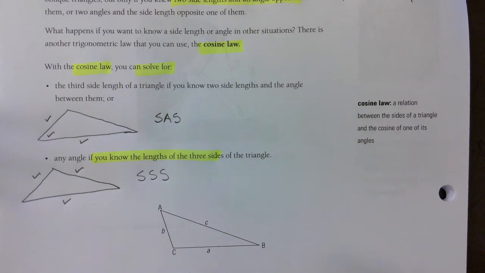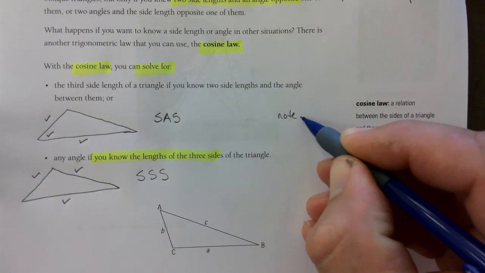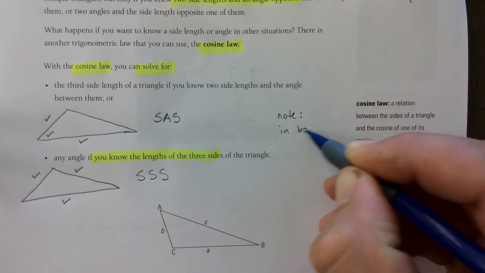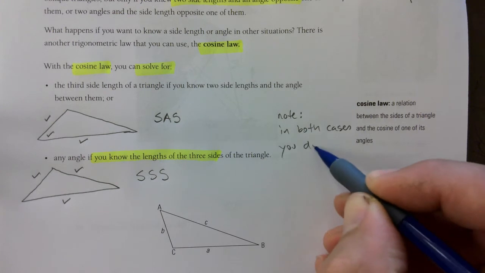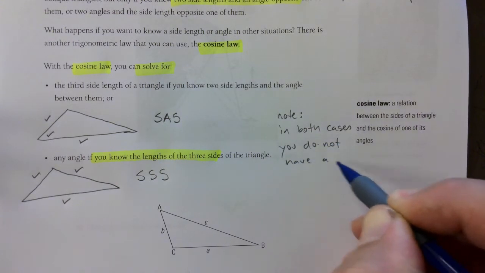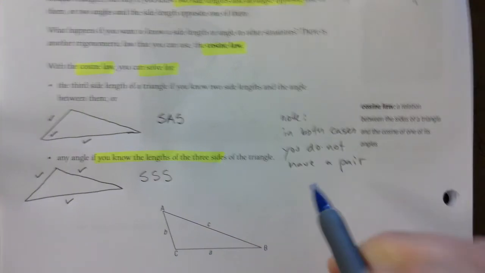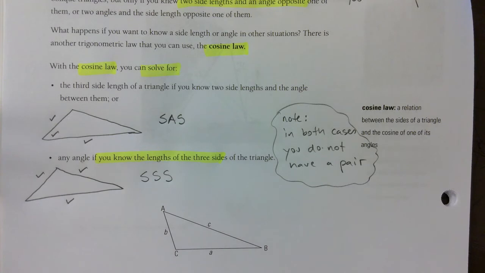Notice that in both cases, you do not have a pair. There's nothing you can do to get that pair.